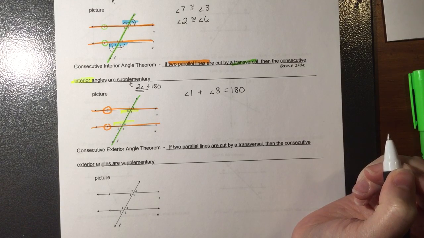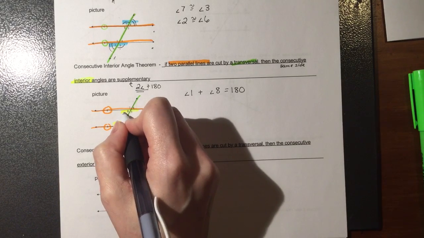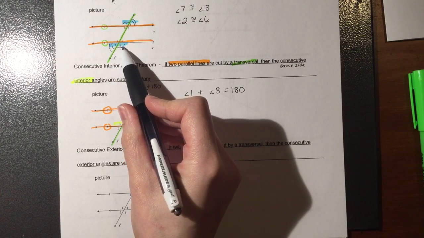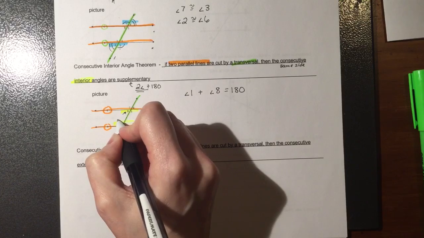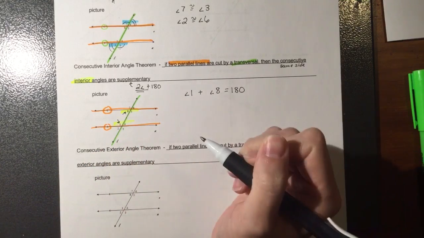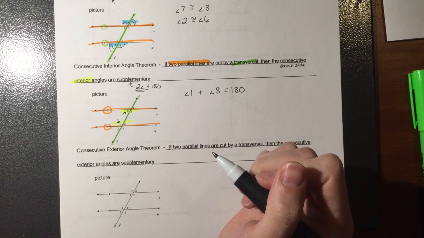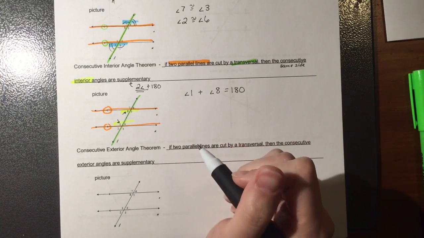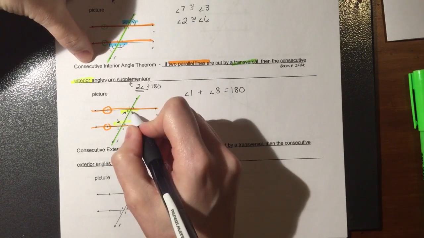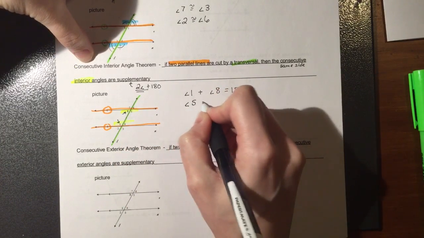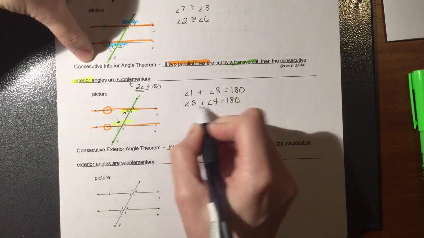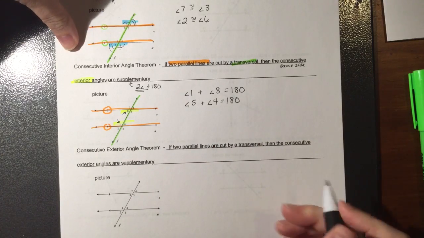We have another set of consecutive interior angles, and notice I'm not going to use the arc marks that I did above. The arc marks say that things are congruent, and I'm not saying angle 1 and angle 8 are congruent. I'm saying they're supplementary, so I'm not going to use the arc marks to show that they are related. But if I show the other set of angles that are supplementary, we're looking at consecutive interior, so angle 5 and angle 4 are supplementary, two angles that add up to be 180 degrees.